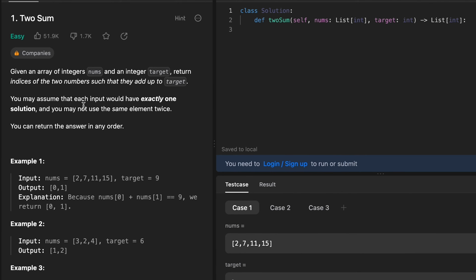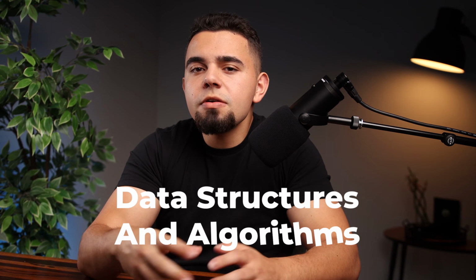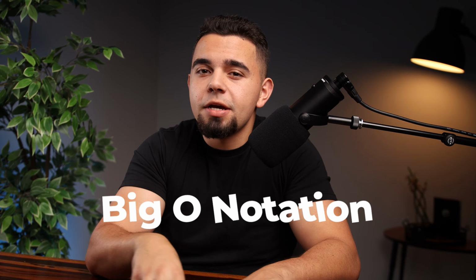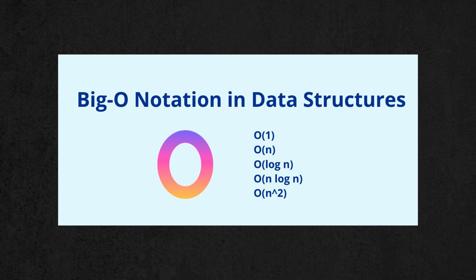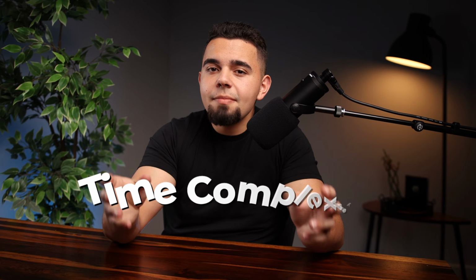So an example question you might run into is, let's say, two-sum, which is the most popular question on LeetCode. Here, the interviewer will be testing your knowledge of data structures and algorithms, and sort of if you're able to kind of come up with the most efficient solution for the problem. In the context of these interviews, an efficient solution is sort of measured by this thing called Big O notation, which is essentially the language we use to talk about how long an algorithm takes to run, which is its time complexity, and how much memory is used by an algorithm, which is called its space complexity.